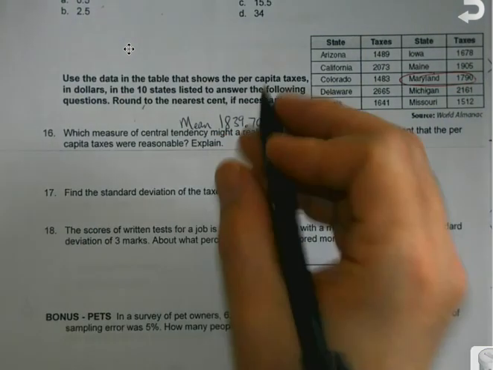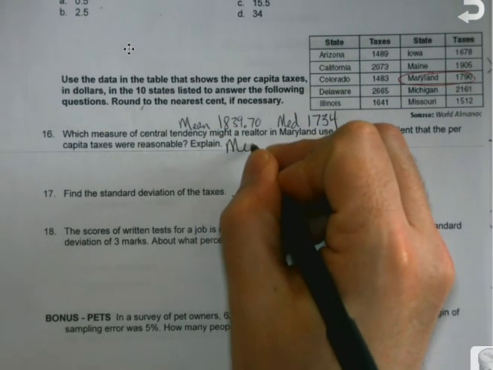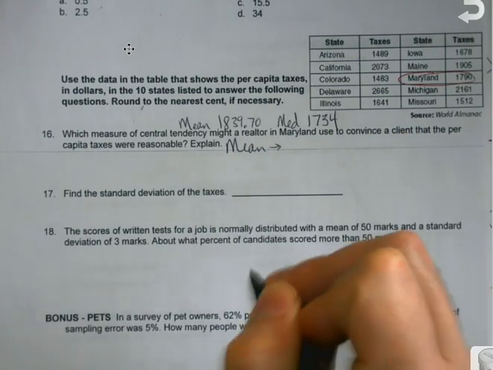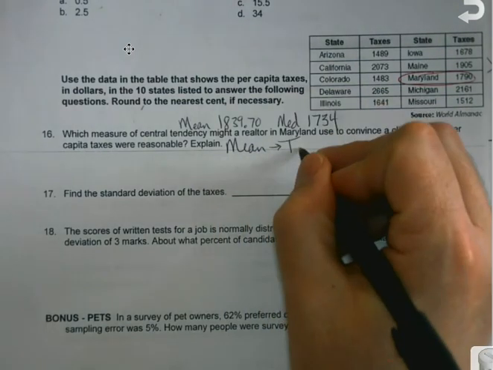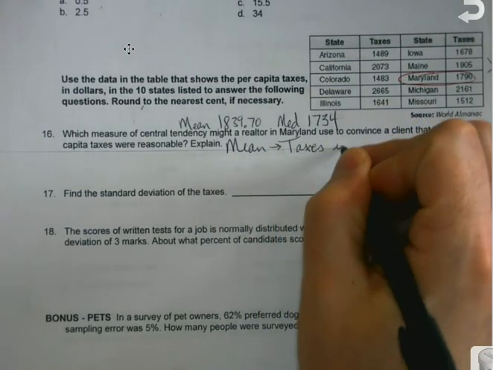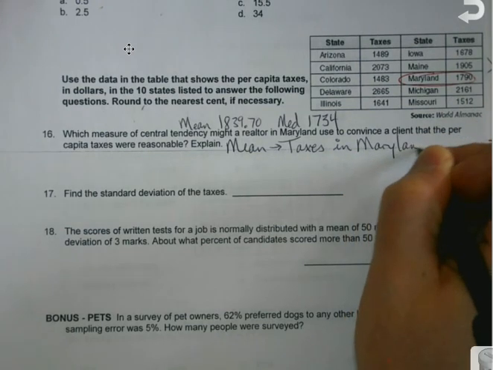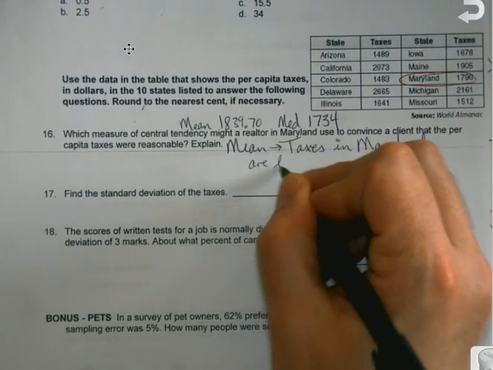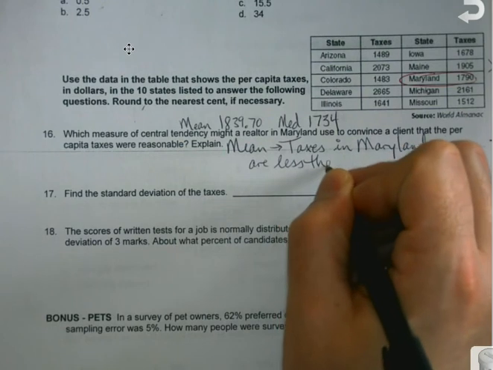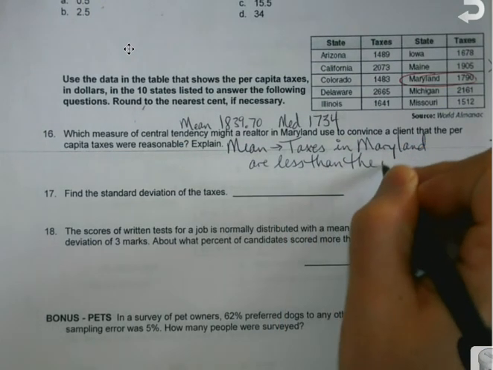So if I use the mean, I could say that my taxes in Maryland are less than the mean.